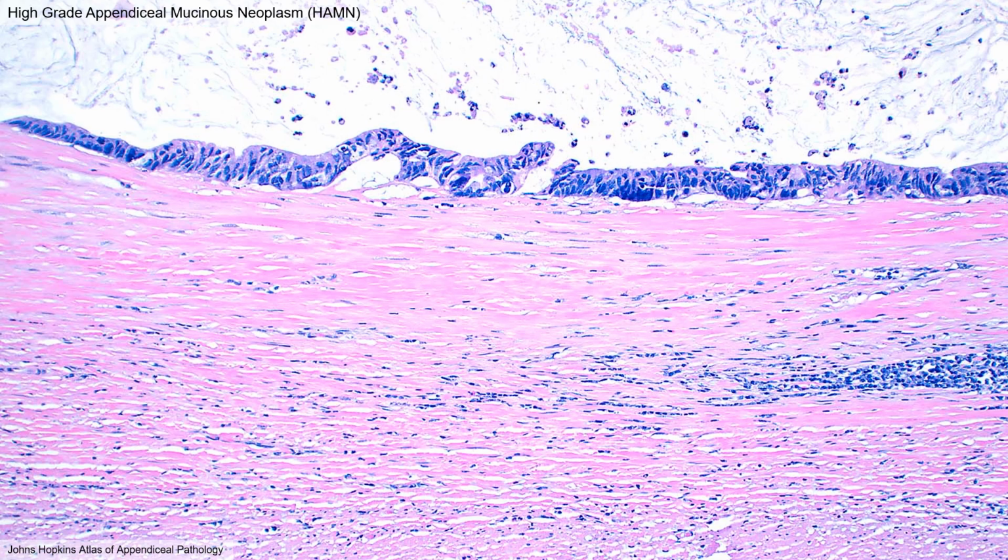This is a nice example of a HAMN where we can again see the pushing border that can be seen in either lamin or HAMN, where we have loss of lamina propria and muscularis mucosae and underlying fibrosis. However, now instead of having our elongated nuclei lined up next to each other like pencils as you would in an adenoma, we now have significant pleomorphism, loss of polarity when we look at our nuclei here.